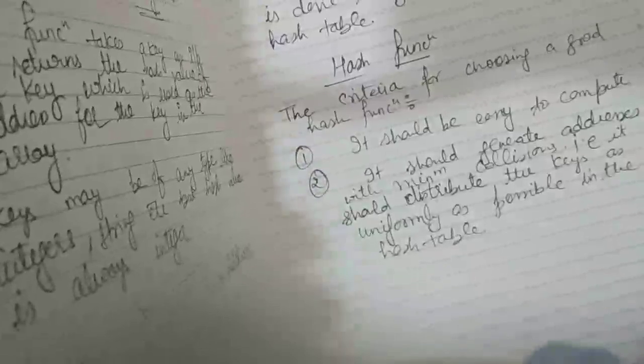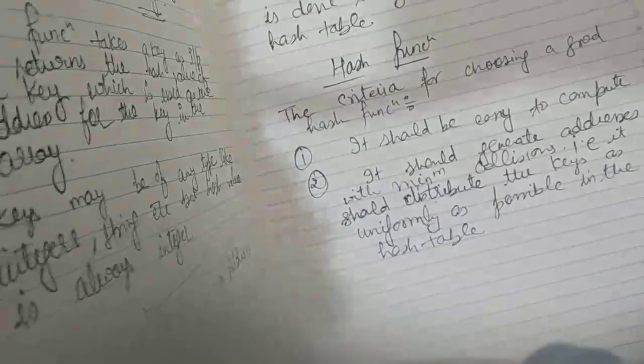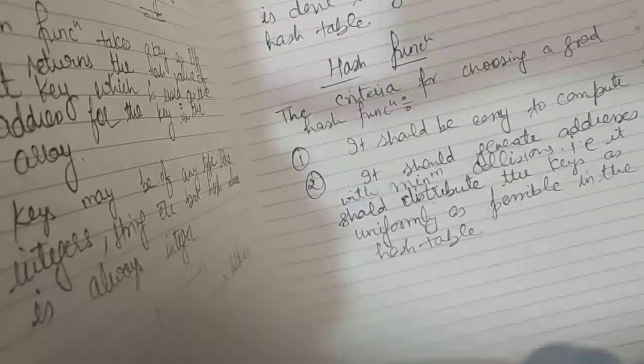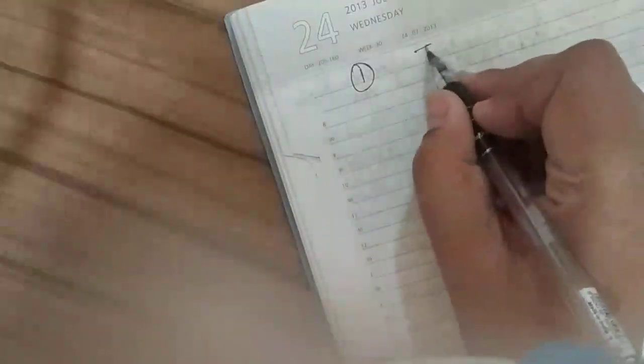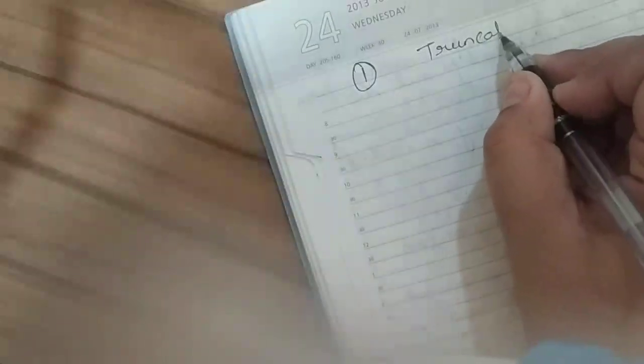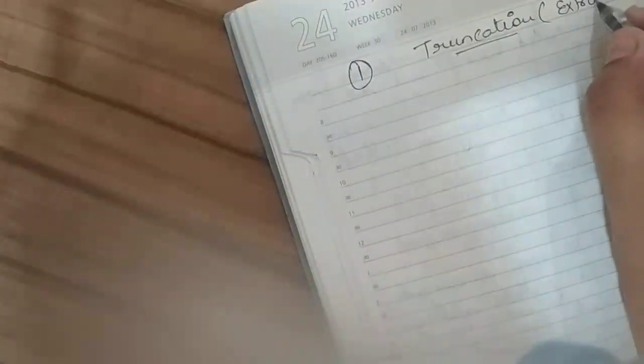So the keys are distributed uniformly. So how are these hash values generated, how do we generate the address? Let's take a look. First method is truncation, or we can also call this the extraction method.